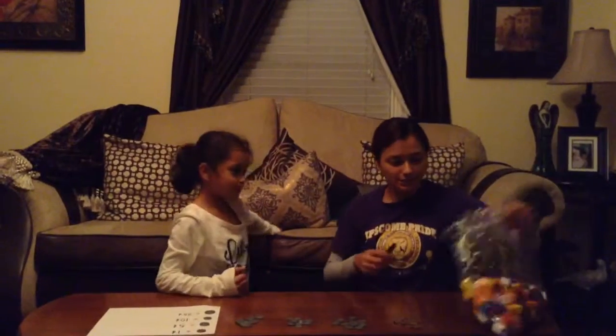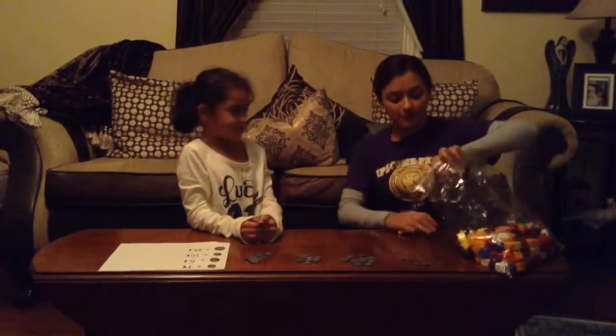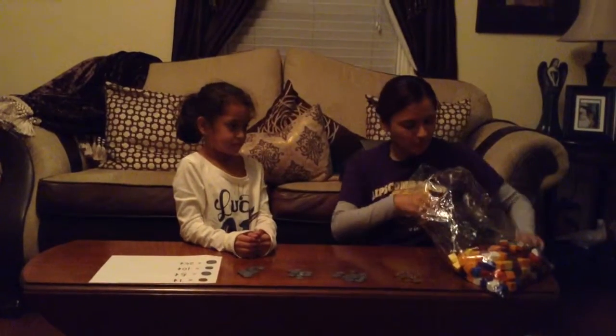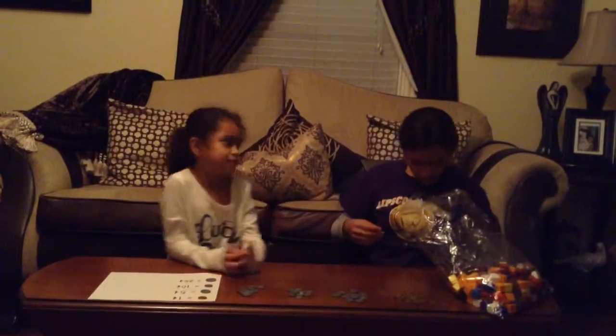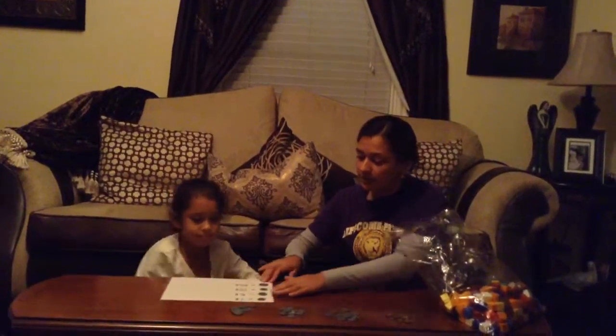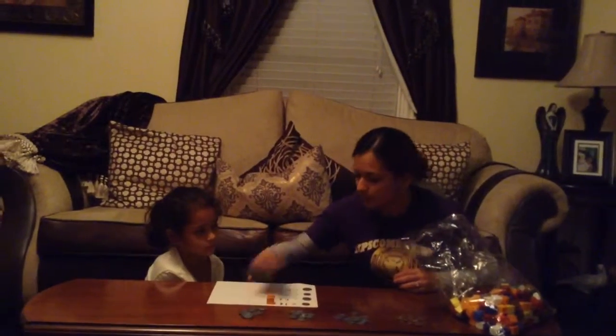So, you know what we're going to do? We're going to use these connecting cubes. Do you remember our last lesson? Well, we didn't get to use these, but we kind of had to do with this. So I'm going to show you how much it's worth. Here we know that a penny is 1 cent, right? So that would be 1, right?